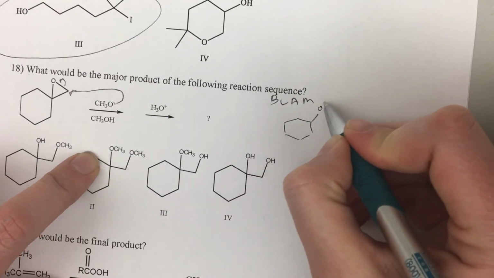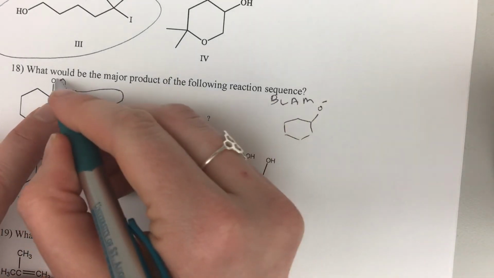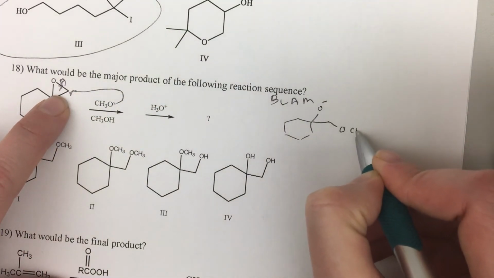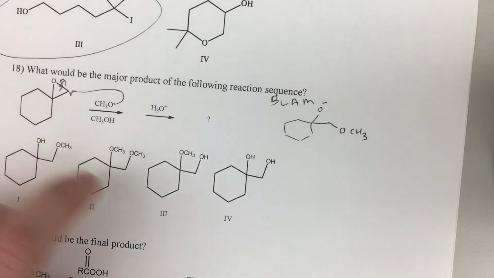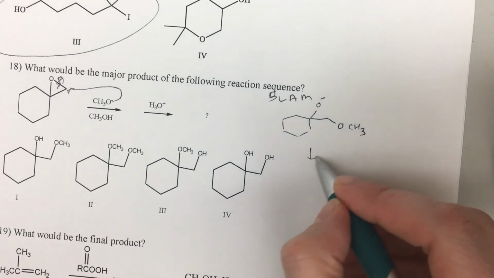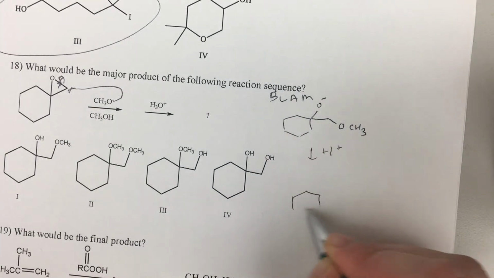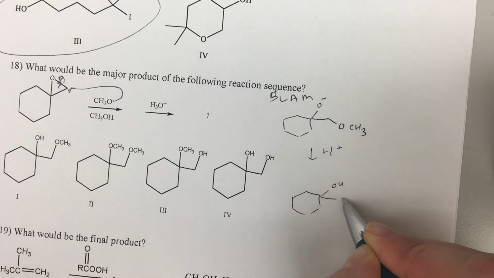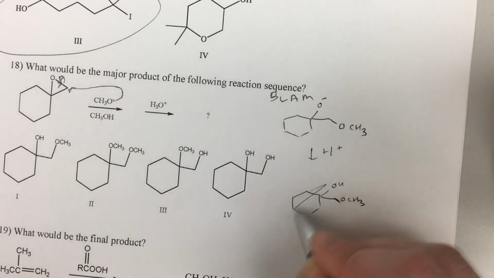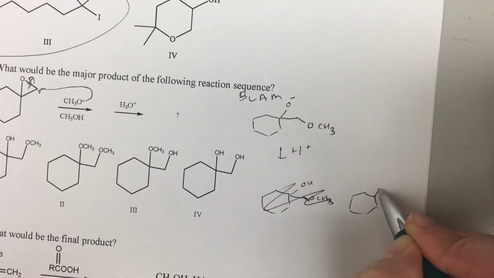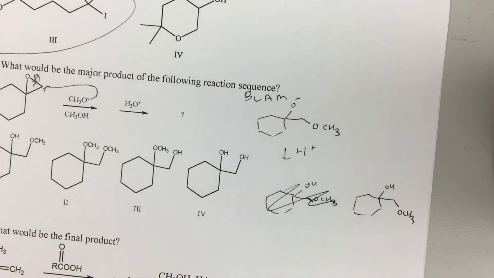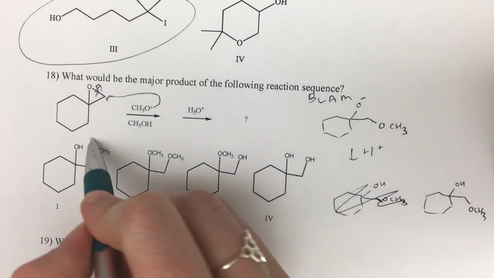So this bond broke, so this is O minus up here. Down here, we have a new addition: OCH3 has attacked. That would be the first step. And then the second step would be an addition of acid to protonate your alcohol. I forgot, I lost a carbon, so that's not right. The OH was right, and then the OCH3. So that should be your right answer. It looks like that is answer choice A.